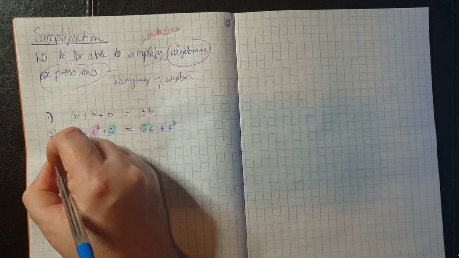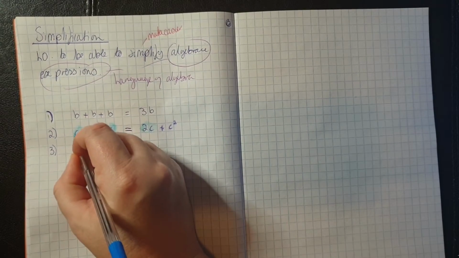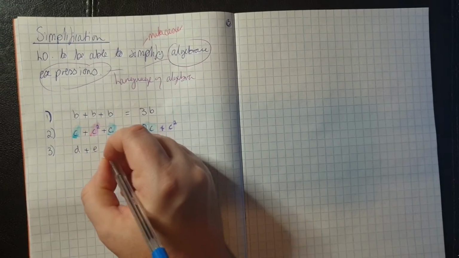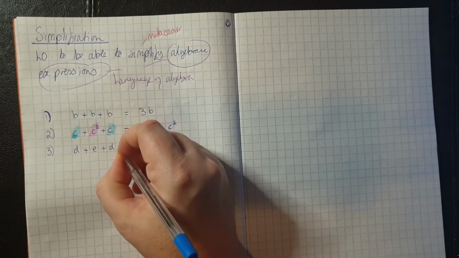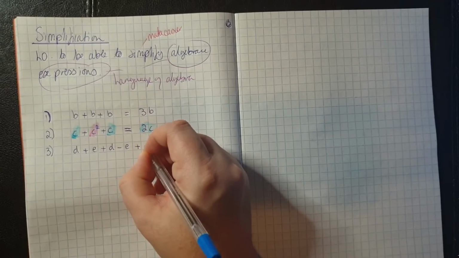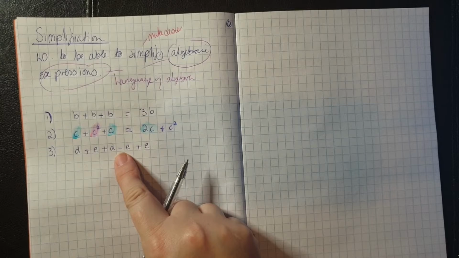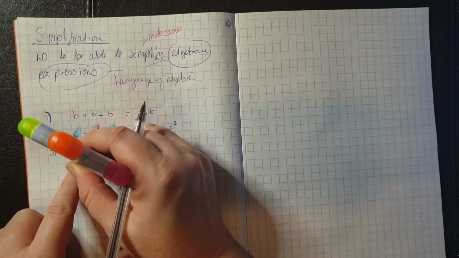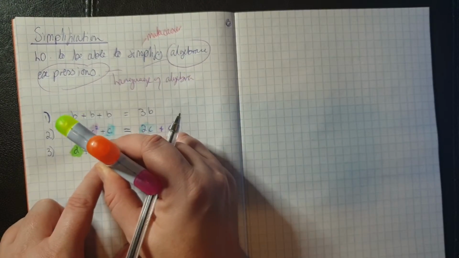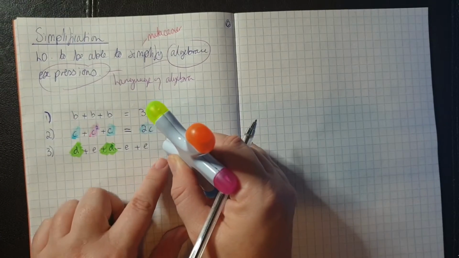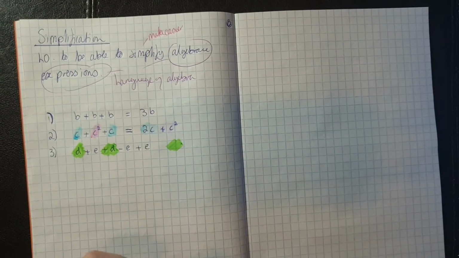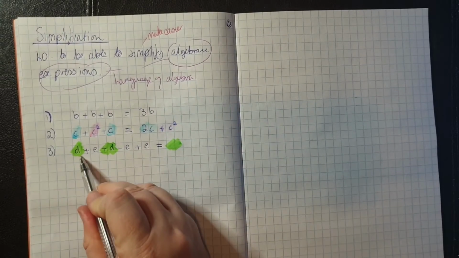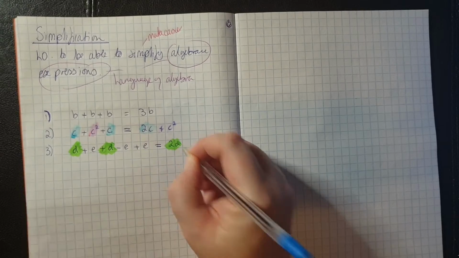So we're looking for the same letter with the same indice. Likewise, we might have different letters. So we could have D plus E plus D minus E plus E. Now this time you can say we've got a subtract sign in there, so we can still simplify it. We can still use the same principle. So let's have a look for the D's first of all. I've got D there, plus another D will give me 2 D's.